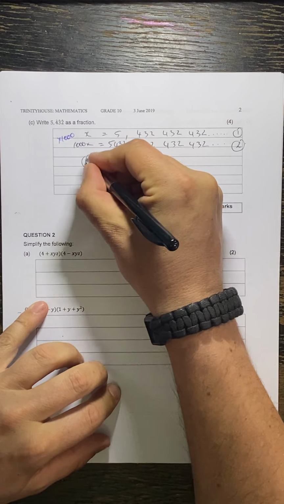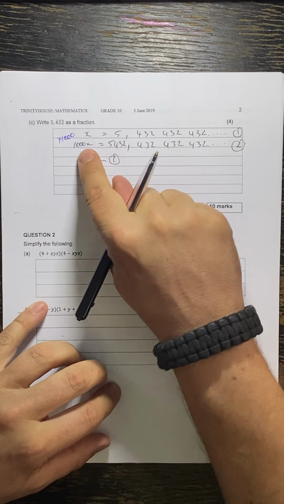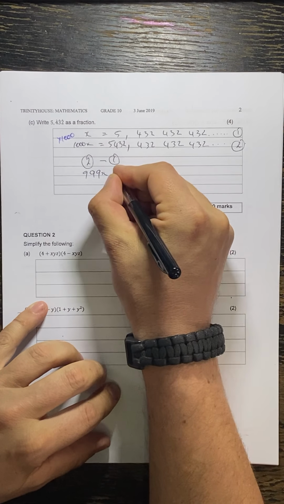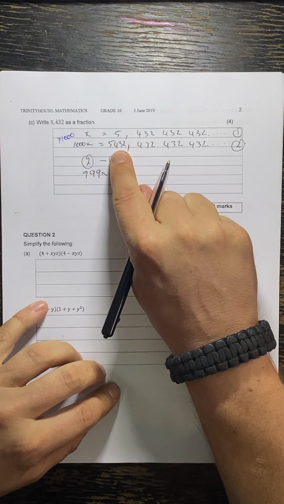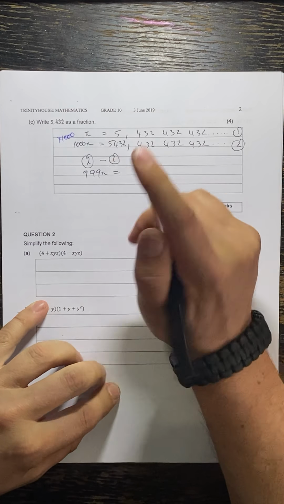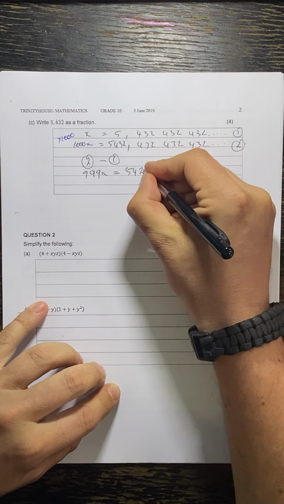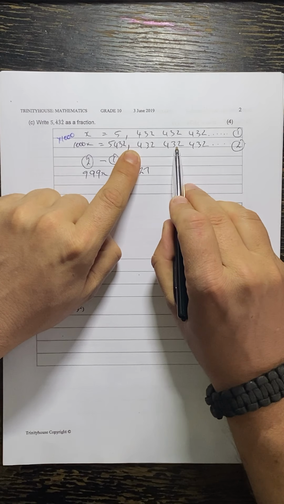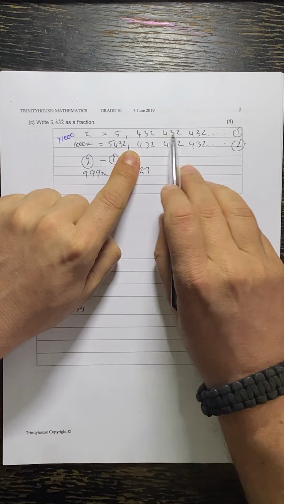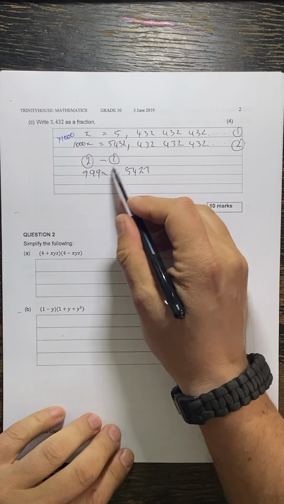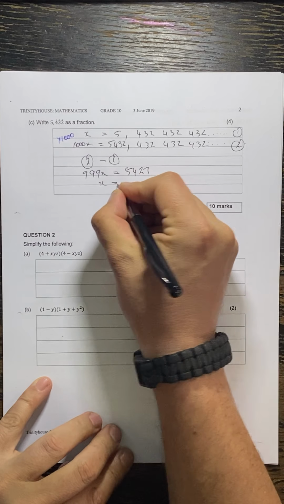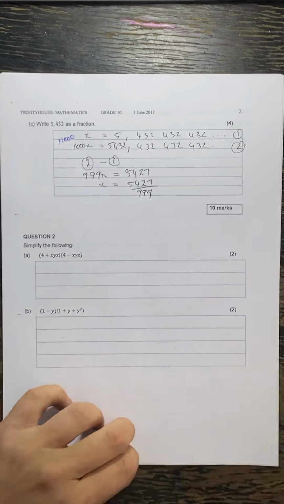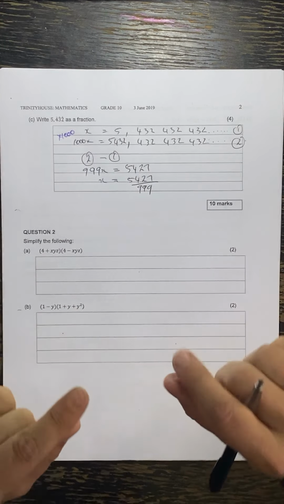What I'm going to do now is take equation 2 minus equation 1. So 1000x minus x gives me 999x equals 5432 minus 5, which will give me 5427. Then this 432 minus 432 cancels, 432, 432 cancels, and so on. So this whole decimal part cancels, and we are just left with this. Okay, so that means that x is equal to 5427 over 999. Okay, that is your answer, but guys, you would not get your full marks.